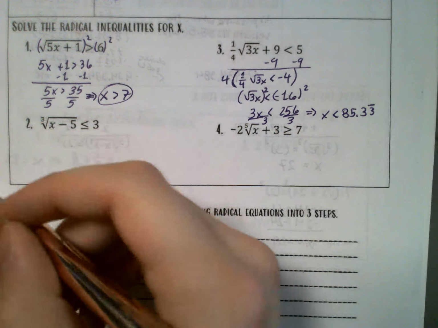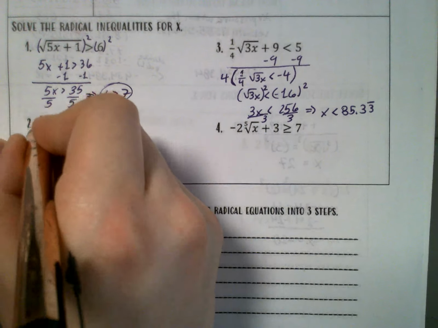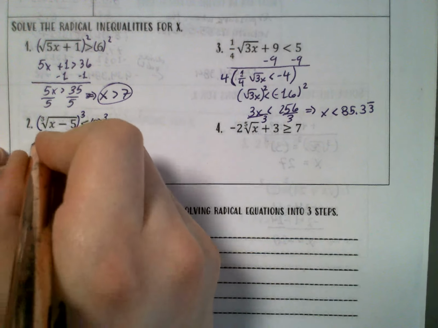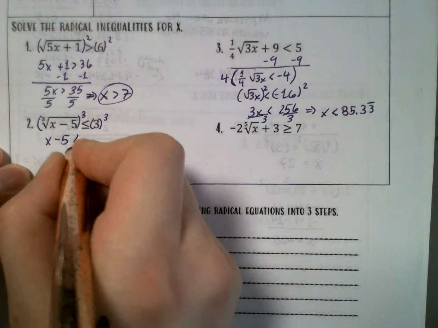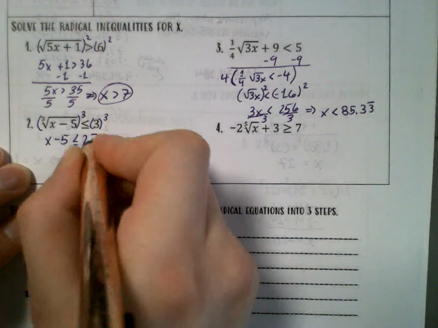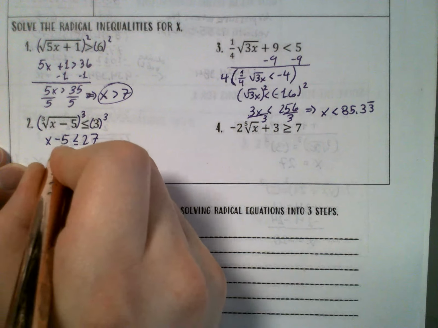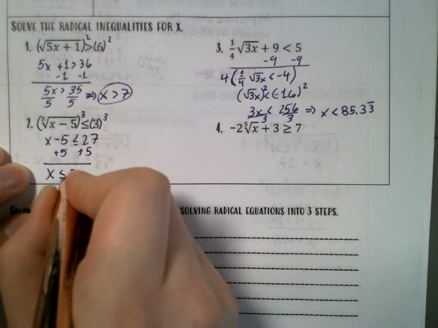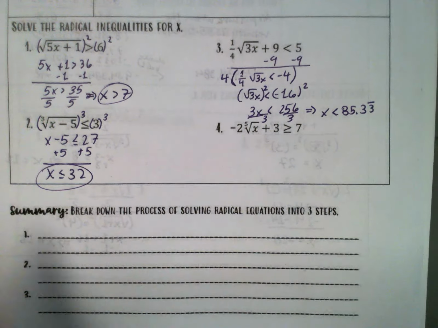Number 2, we have the cube roots. We're going to cube both sides. That gives me x minus 5 is less than or equal to 27. Add 5 to both sides. We get x is less than or equal to 32. An easy one.